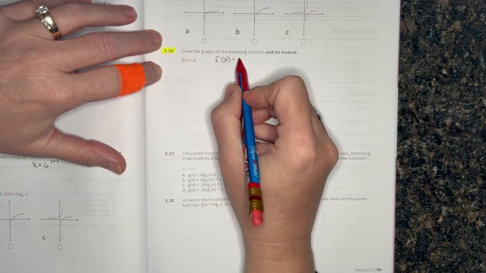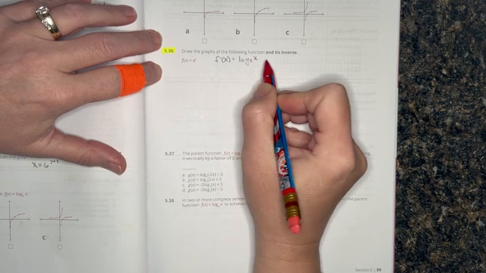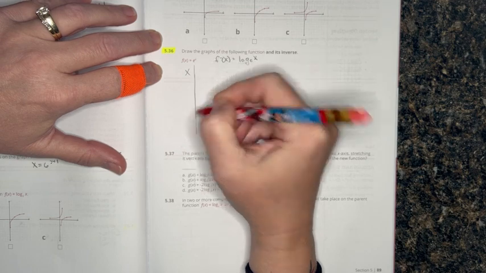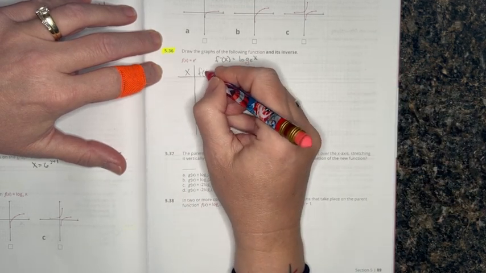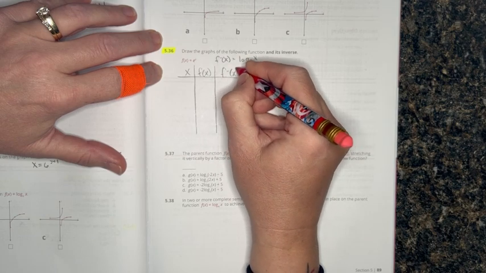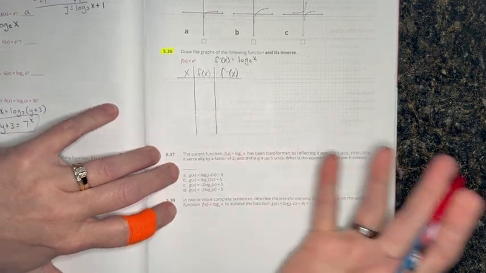And that's going to be the log base e of x, all right? We're going to set up our chart, but I'm going to have two parts. I'm going to have my f of x, and I'm going to have my f inverse of x, okay? And so let's plot some points.